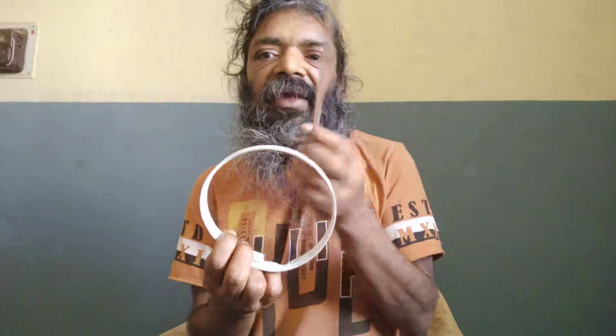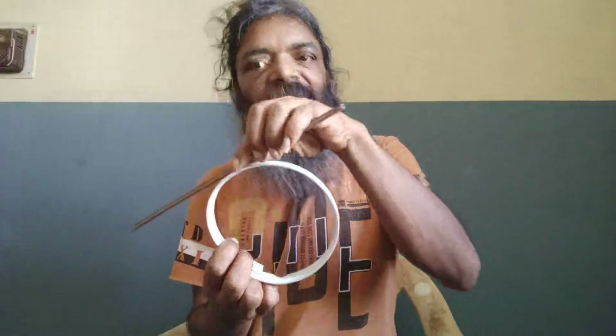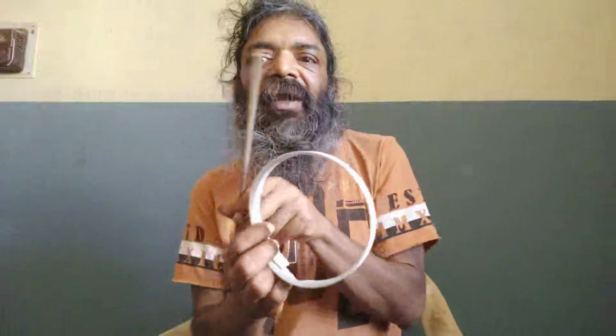Here the vector is like this and displacement is like this. Here the vector is like this and displacement is like this. Here the vector is like this and displacement is tangential. So every moment the displacement vector is different and the vector field or force vector is different.